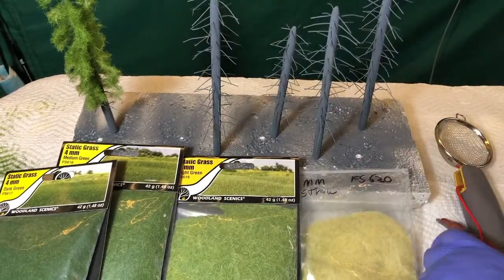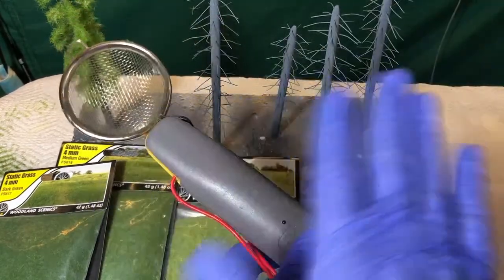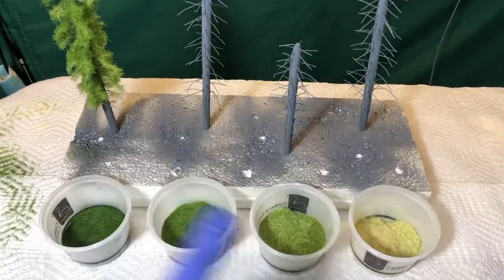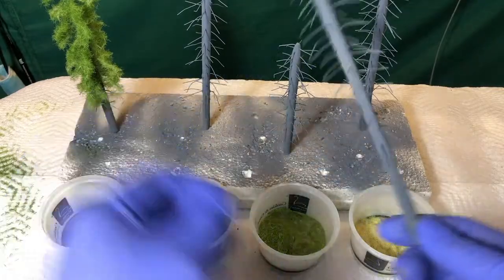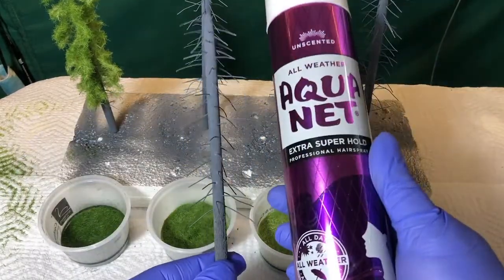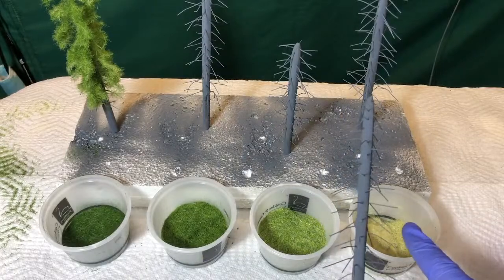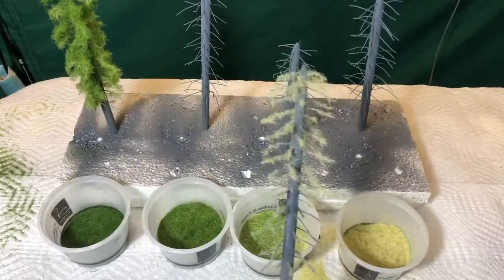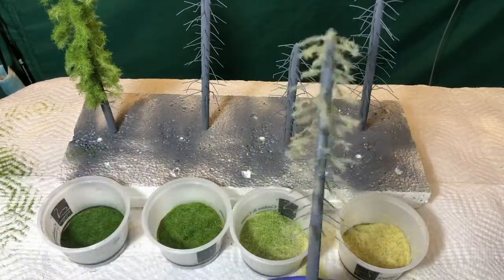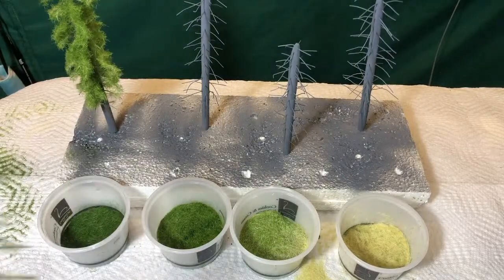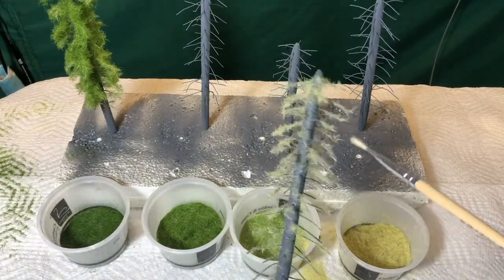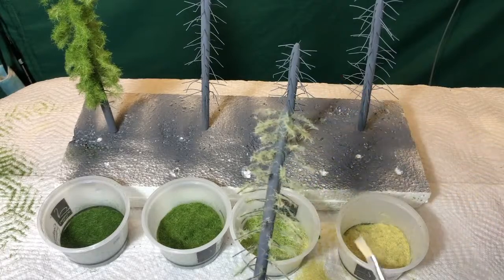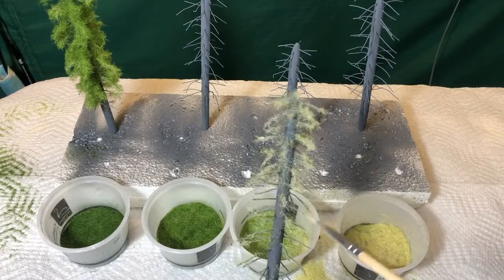What we are not going to use is the static grass applicator. We have our 4 cups filled with the static grass. We have our glue, and we're going to start with the straw colored static grass. We're going to apply 2 coats. We're going to try to not get any on the trunk. The brush is used to pat down the needles if they're sticking straight up. We want to have them pointing out or downward.